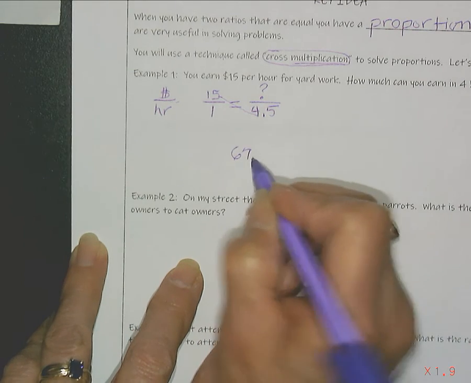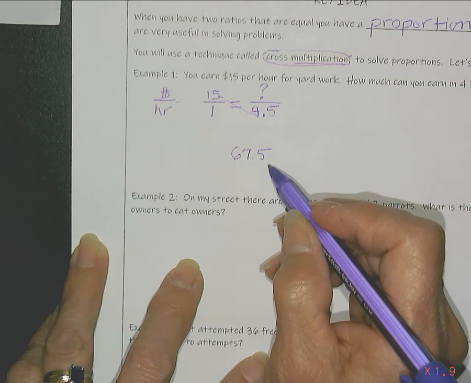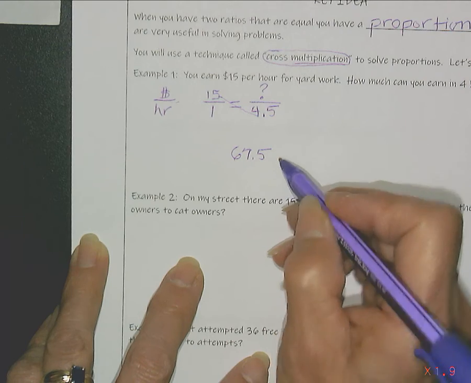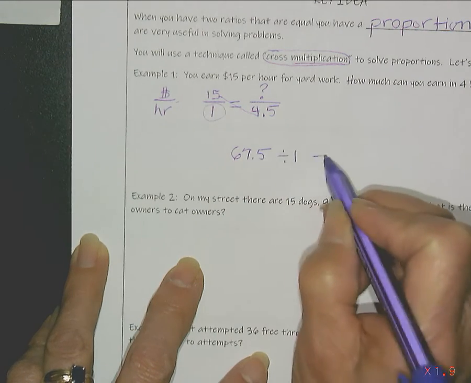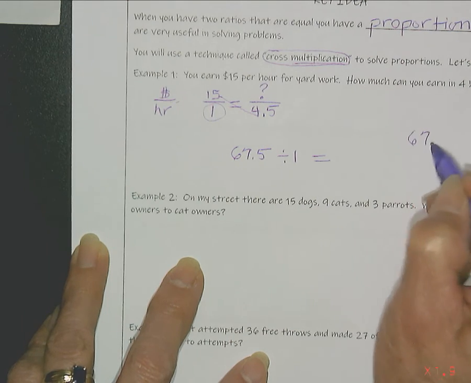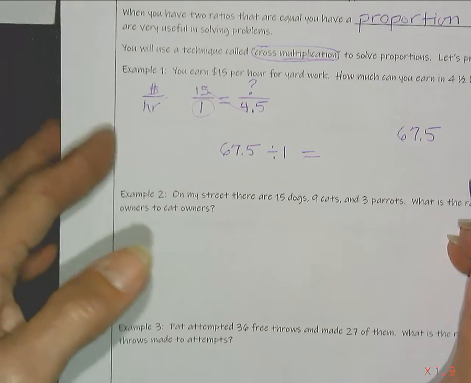67.5. And then what's my next step, Davis? Addie, what's my next step? You circle the 1 and divide it. Divide by 1. And what does that give us? What's my answer? 67.5. Now, remember, you've got to put units to get full credit. And what is the unit?